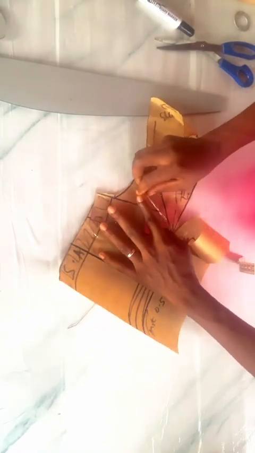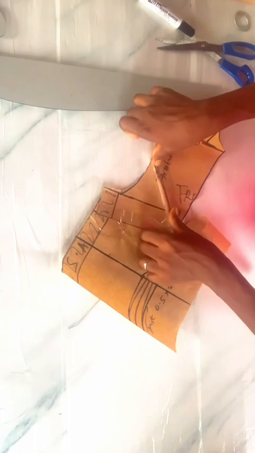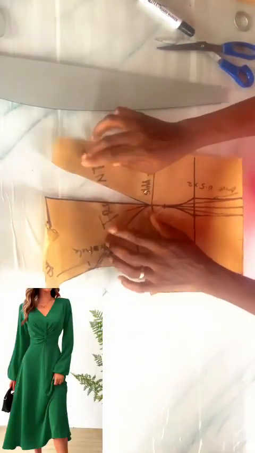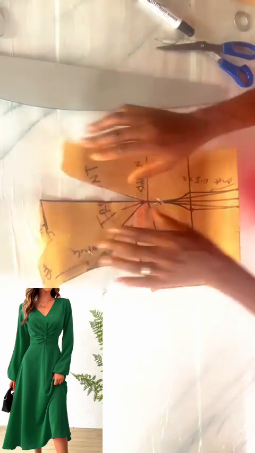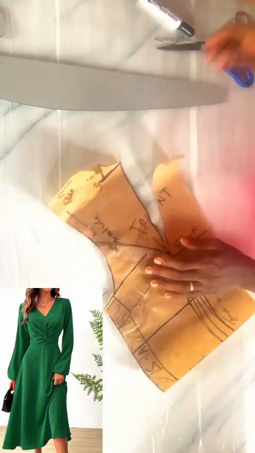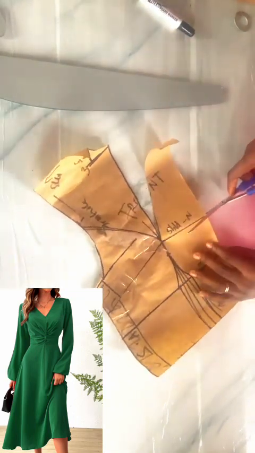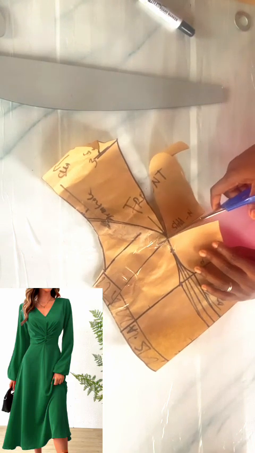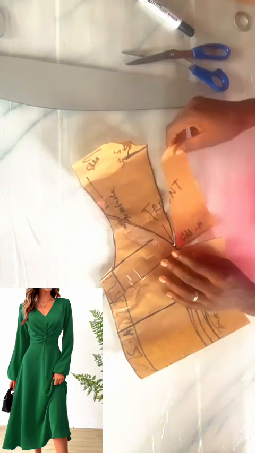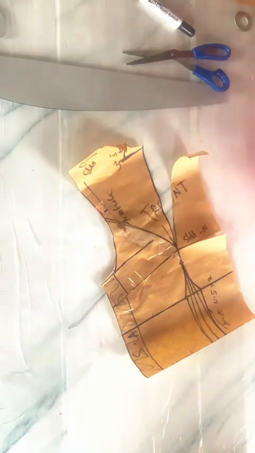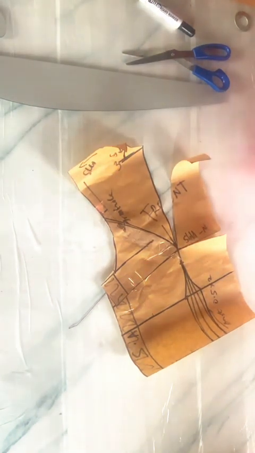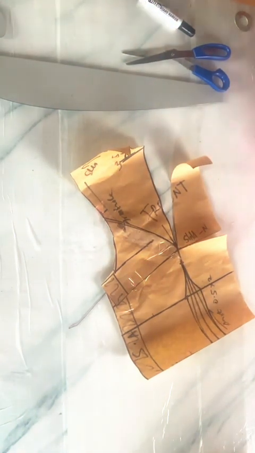There are other, higher types of dart manipulation. You could change the dart to whichever direction that you want. It's easy. From here, you could also change the dart from the neckline to the center front, anywhere at the center front.